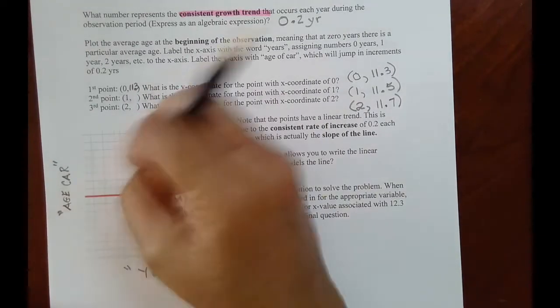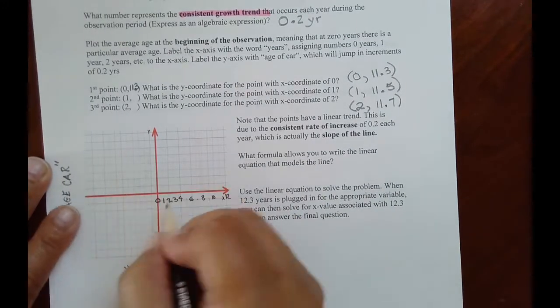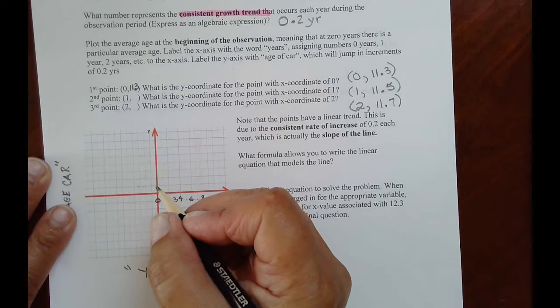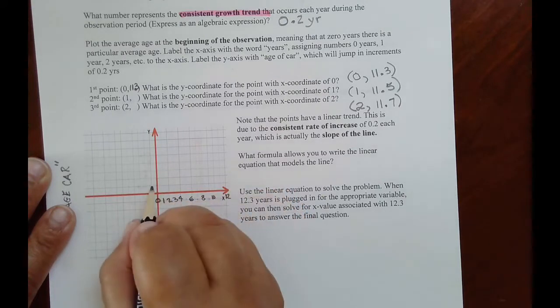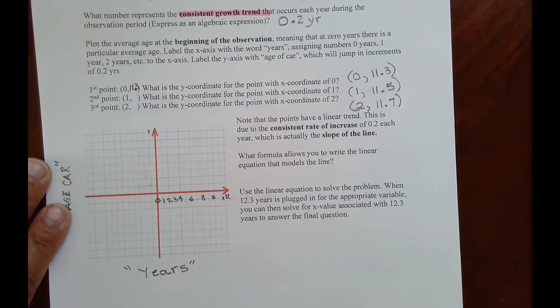Okay, so in this particular problem, when we first start, let's see, I'm going to make a decision about this. Label the x-axis 0, 1, 2, 3, 4, 5.